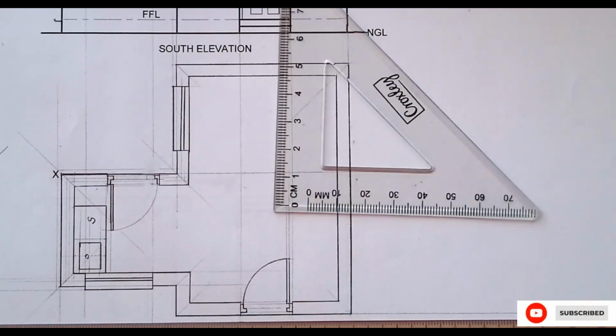Then you have to immediately label it that it is a sink.